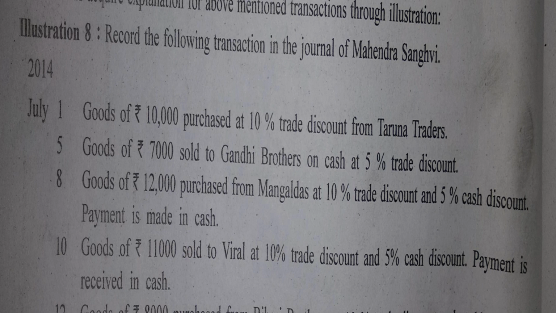And if you are having old book, then you need to find out illustration 8 and chapter 3 is journal in old book. Okay, so starting with illustration 8, they say record the following transactions in the journal of Mahendra Sanghvi.